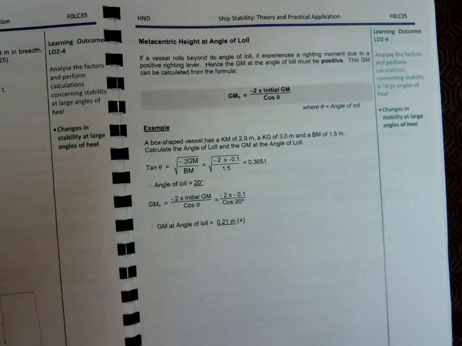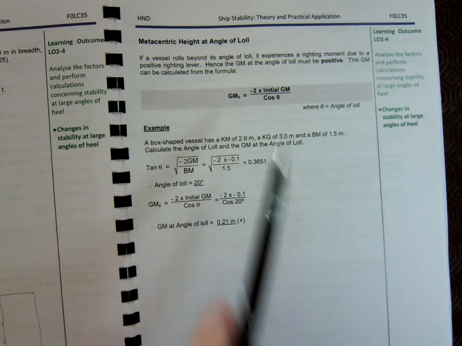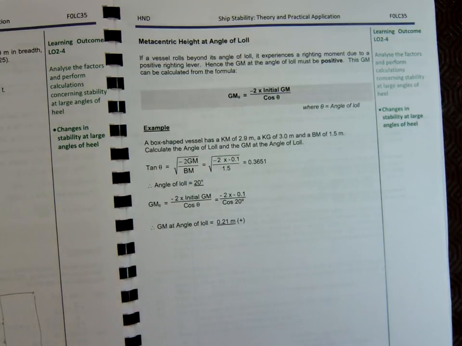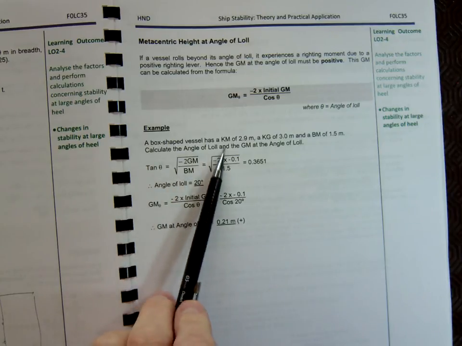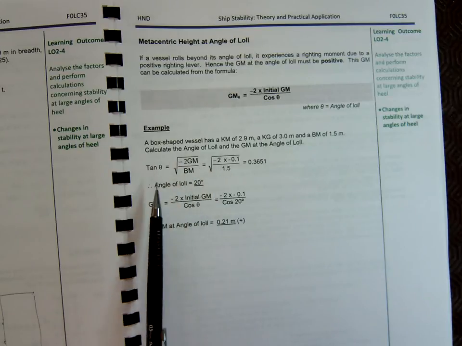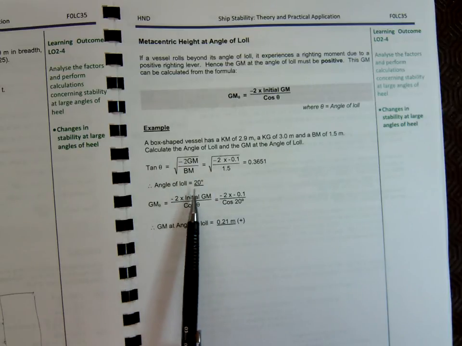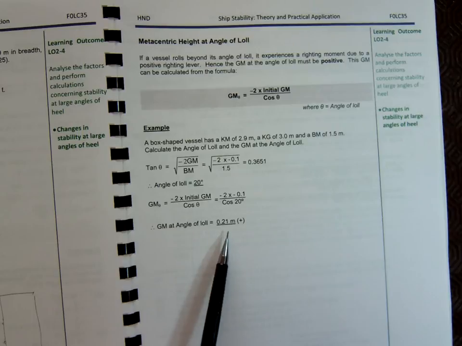So let's have a look how we calculate that. We simply use a formula which says minus 2 times the initial GM over cos theta, and theta has to be the angle of loll. So here we have an example. Box-shaped vessel has a KM, KG, BM. Calculate the angle of loll and the GM at the angle of loll. Very straightforward formula, works out the angle of loll of 20, and at that 20 degrees our GM would be 0.21.